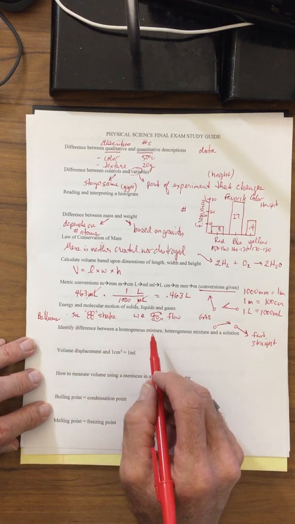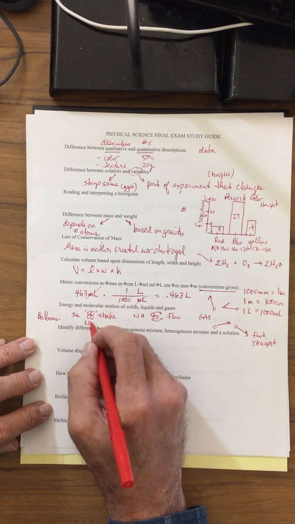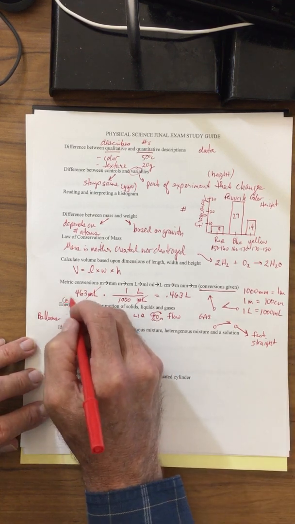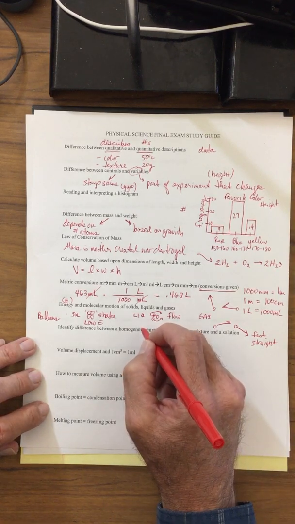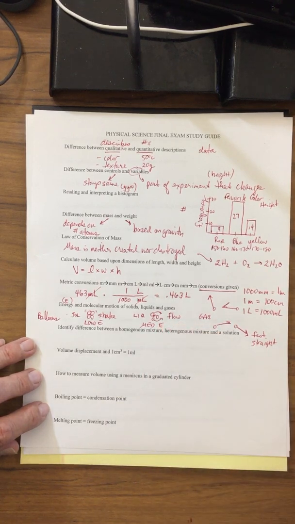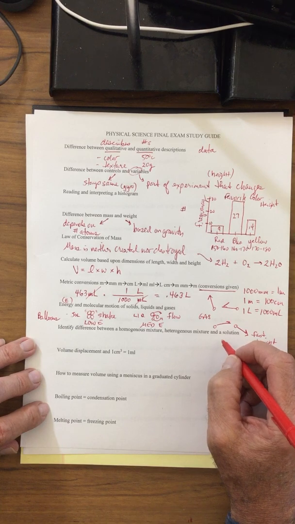So here's the motion, but what's the energy? The energy is going to be low energy here. I'm just going to put E for energy. Okay, liquids have more energy, so these guys have a medium energy. And of course, your gases would have a high energy.